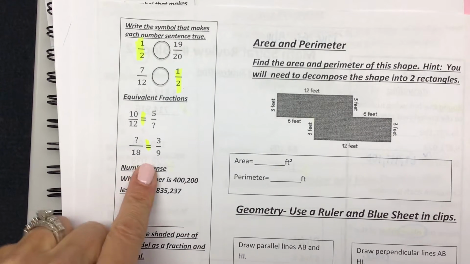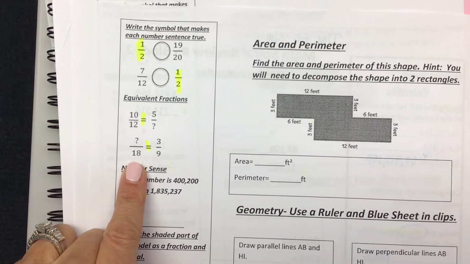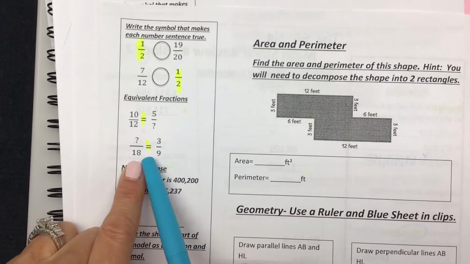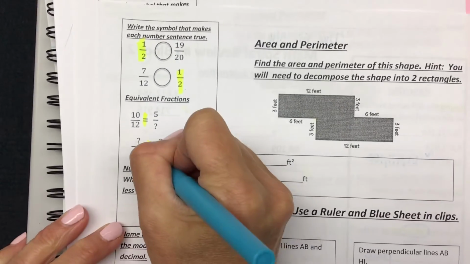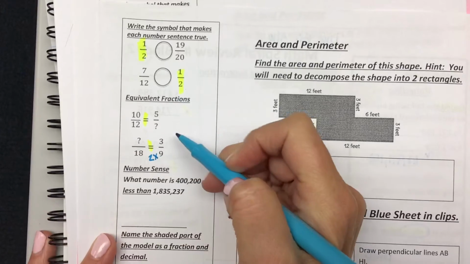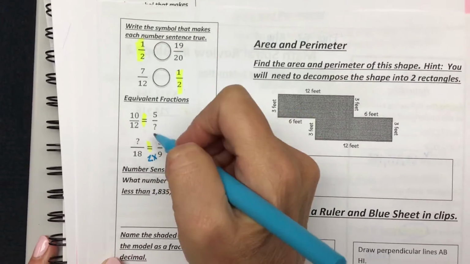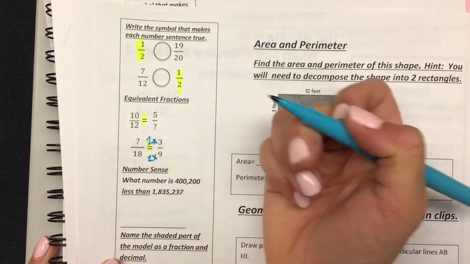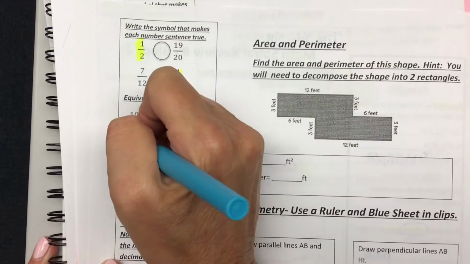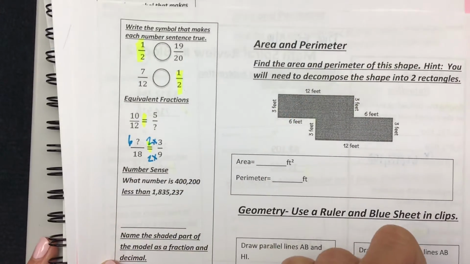Okay, so let's look at this one together. Here we did 9 times 2 to get 18. So I need to multiply this numerator times 2. What is 3 times 2? 6. So that one is 6/18.